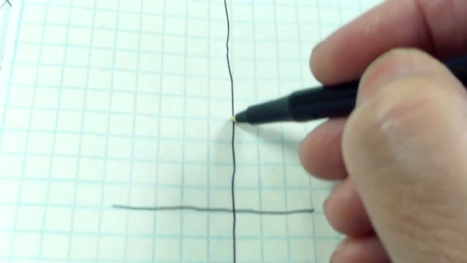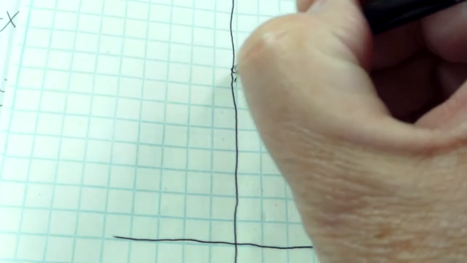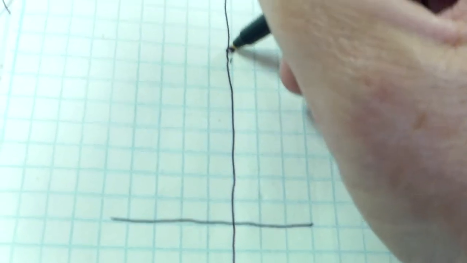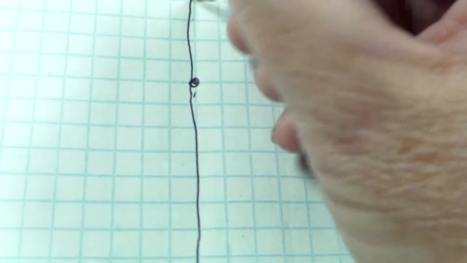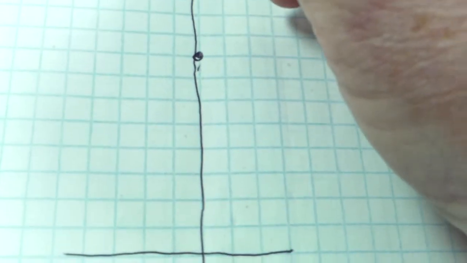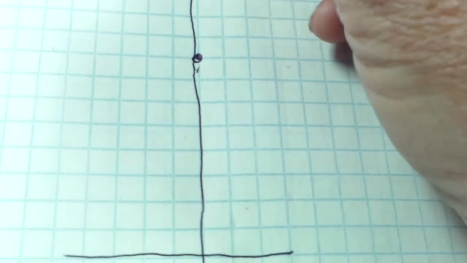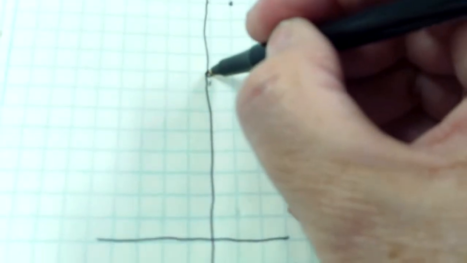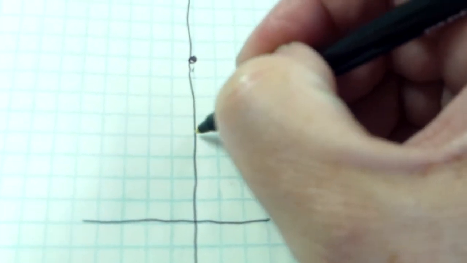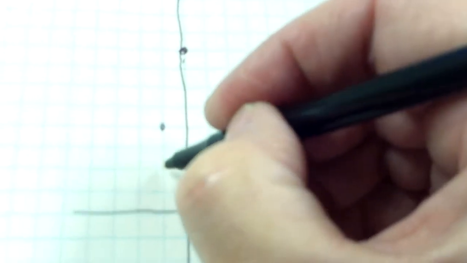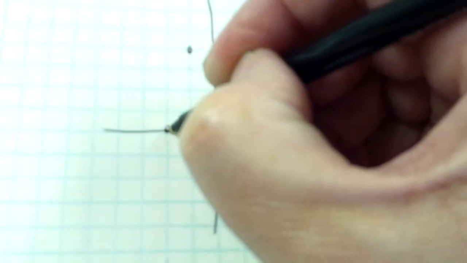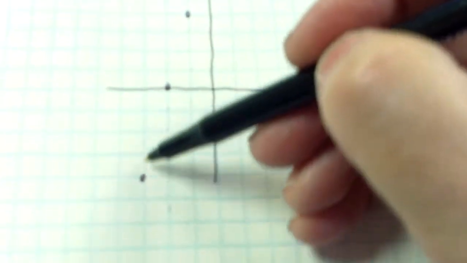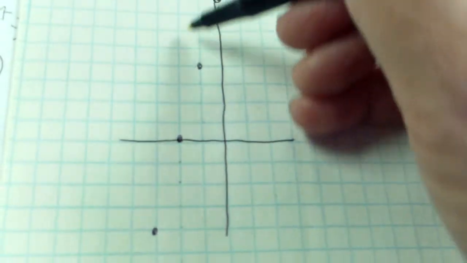Positive 1, 2, 3, 4, 5, 6, 7, positive 8. And my slope is 4, which is 4 over 1. My point was negative 3, negative 4, so I better go back the other way and go negative 4 and negative 1, negative 4 and negative 1, negative 4 and negative 1. That's my nice straight line of points, isn't it?